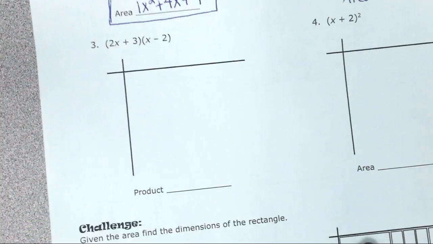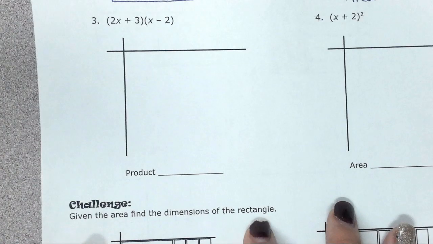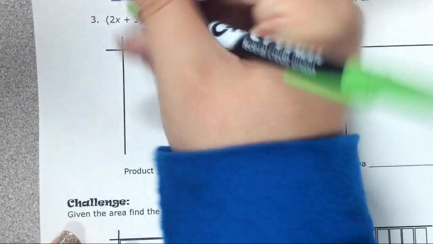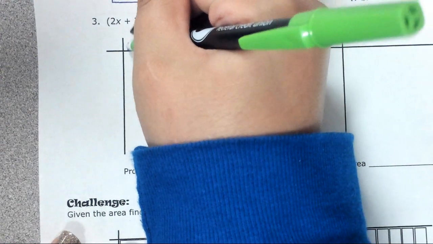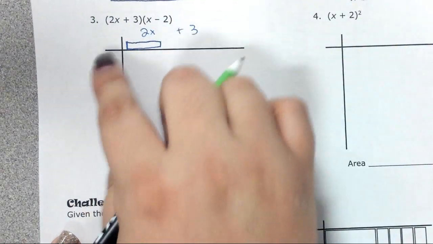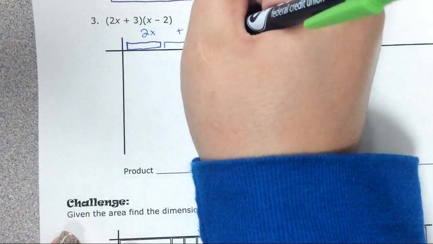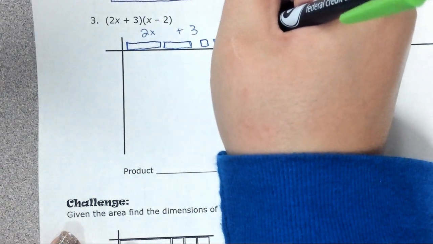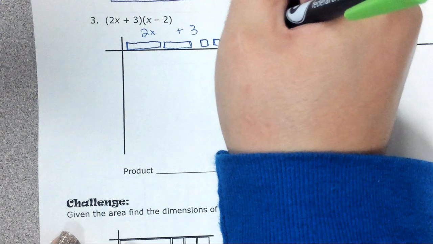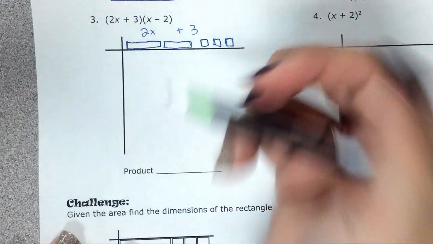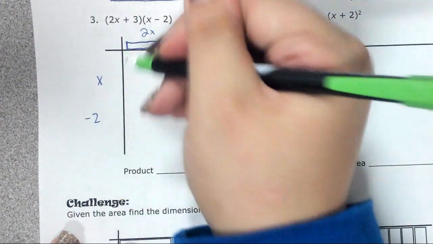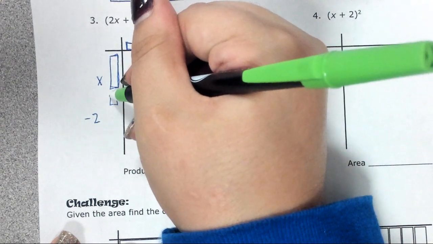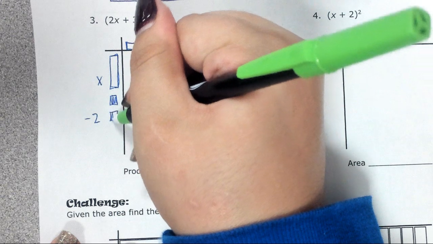We're going to do it again because that was a little confusing. So let's try number 3. I'm going to do 2x plus 3 here. And again, you could do 2x plus 3 on the side. I'm just choosing to do it here. It doesn't matter. And then I'm going to do the x minus 2. And because they're minus 2, they're going to be shaded.